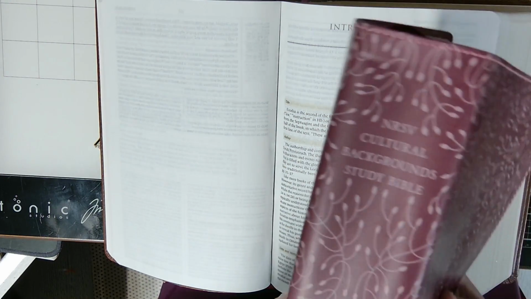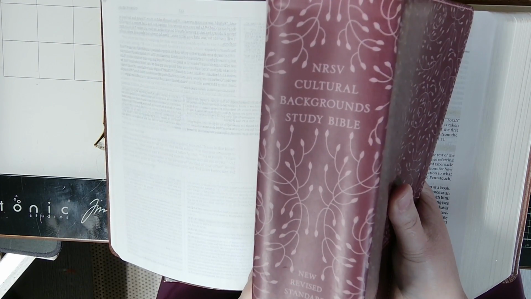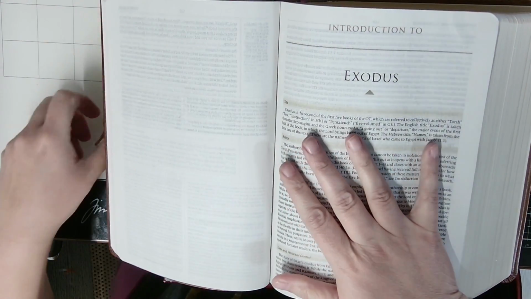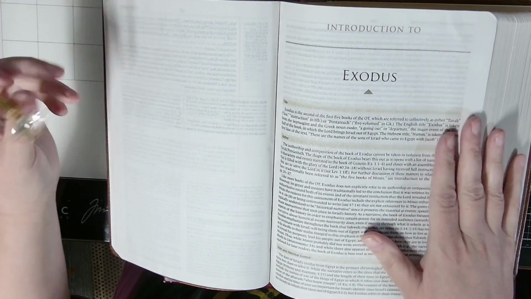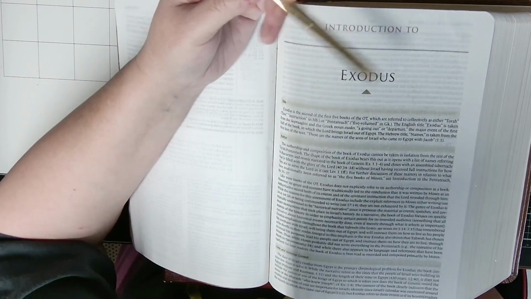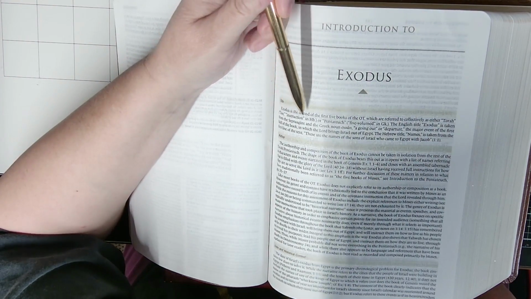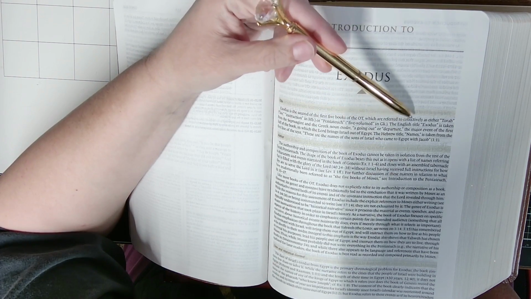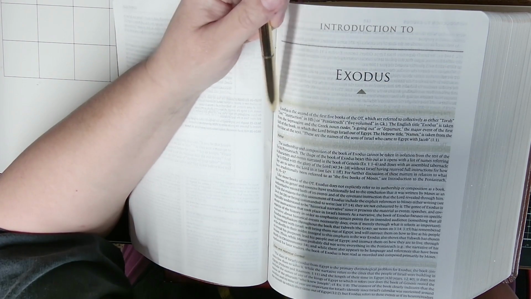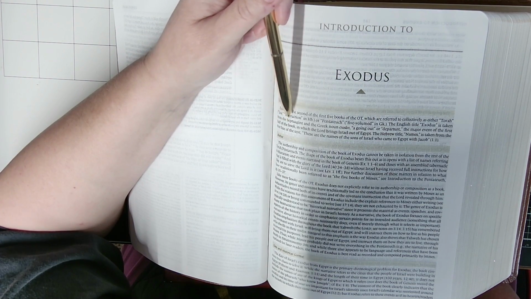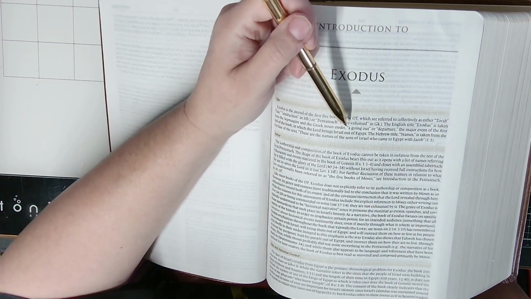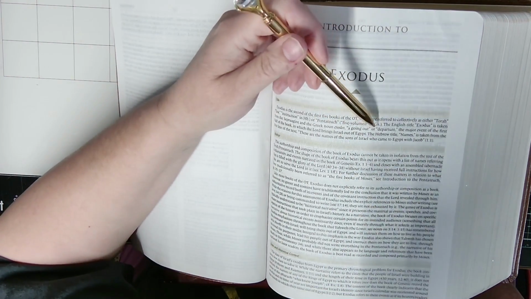Okay, guys, what I just read to you was from the Cultural Backgrounds Study Bible, and I wanted to read to you what the introduction in the ESV Study Bible says. So the title: Exodus is the second of the first 5 books of the Old Testament, which are referred to collectively as either Torah (which means law or instruction in Hebrew) or Pentateuch (5 volumes in Greek).